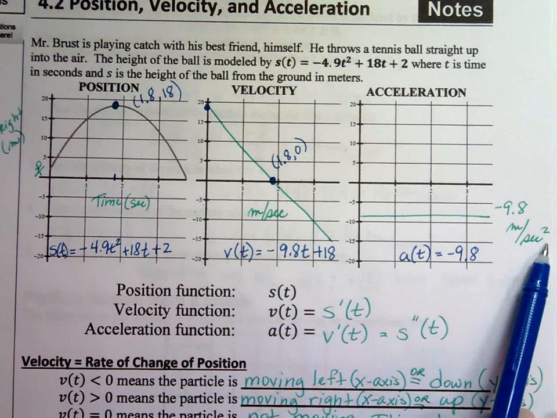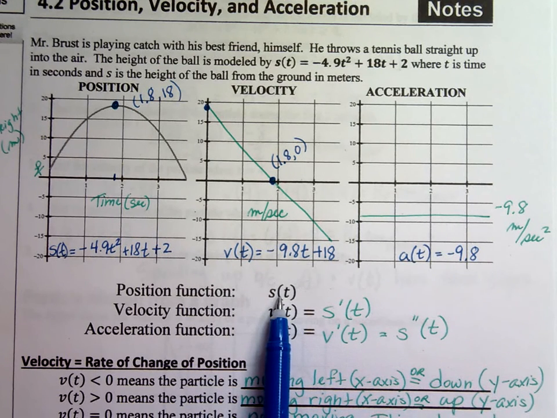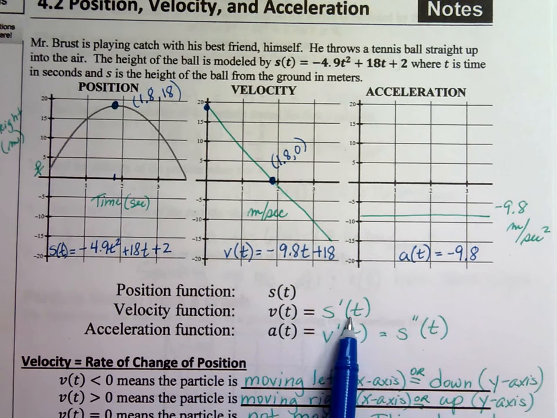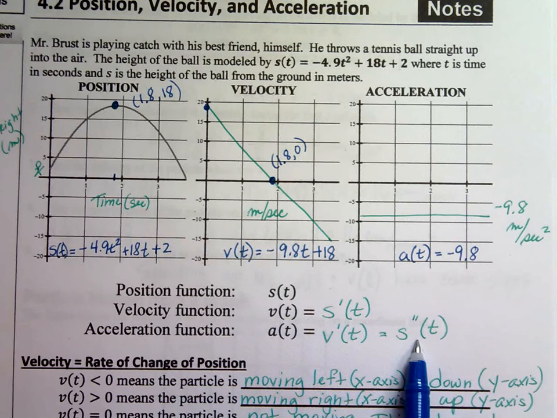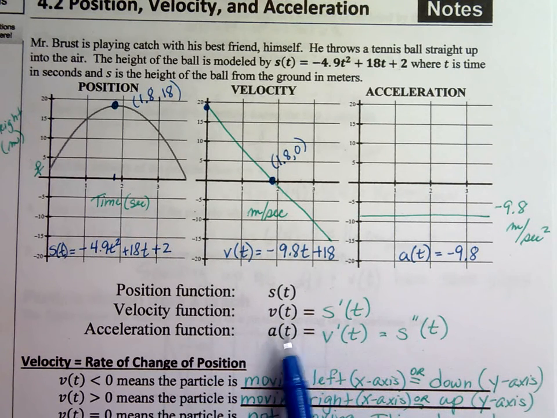So putting this all together, position is s of t. Sometimes they use x of t. You're going to see it in a few minutes. Velocity is the derivative of position. Acceleration is the derivative of velocity, but that would then be the second derivative of position. So if they want you to find acceleration and they give you the original function, the position function, you've got to go twice. Two derivatives to get there.